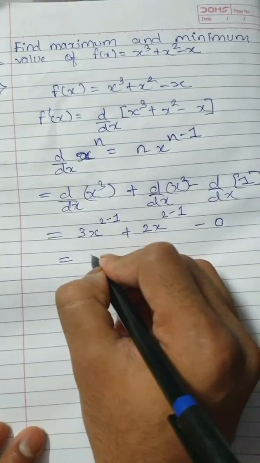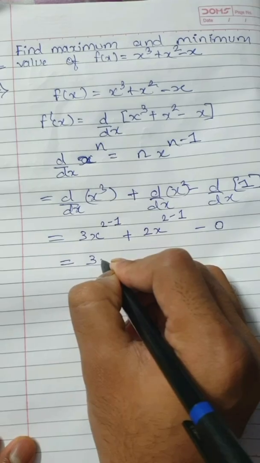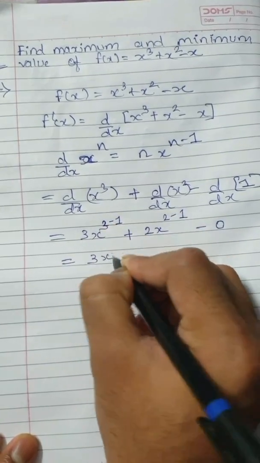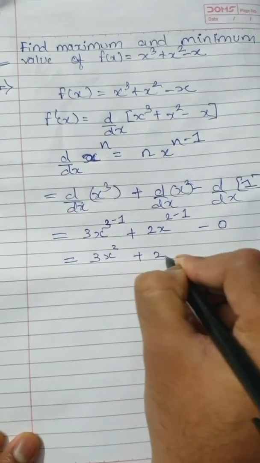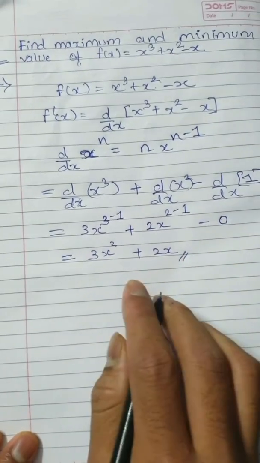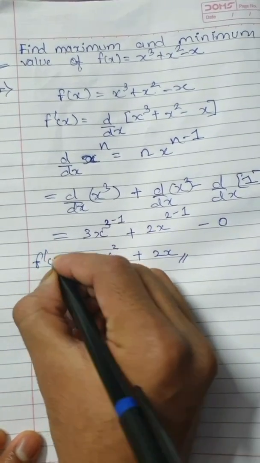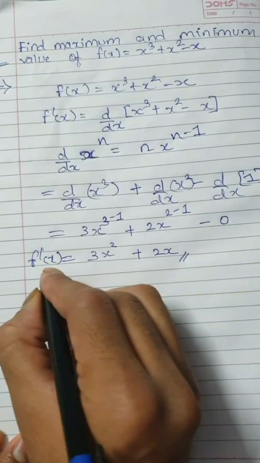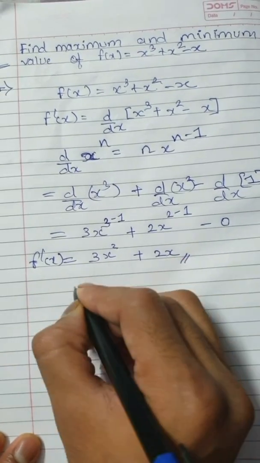So the answer will be 3x raised to 2 plus 2x. Okay, so the first value which is obtained, f dash of x, is 3x square plus 2x.